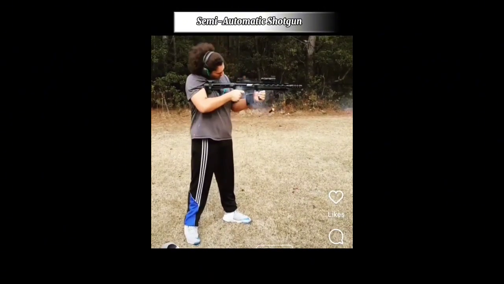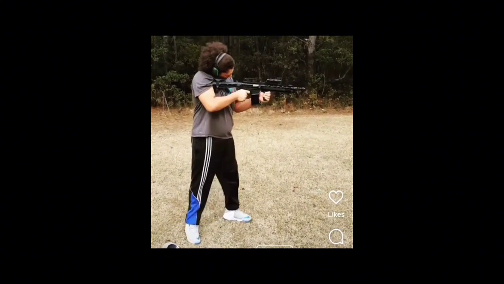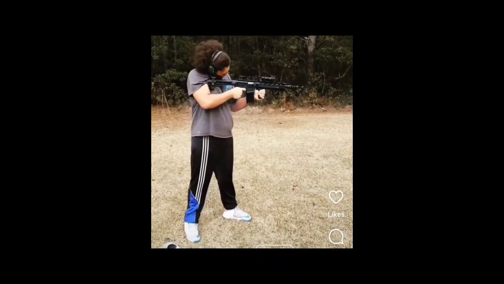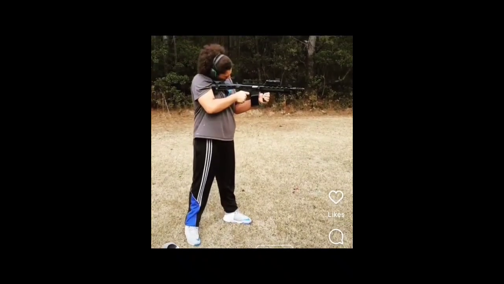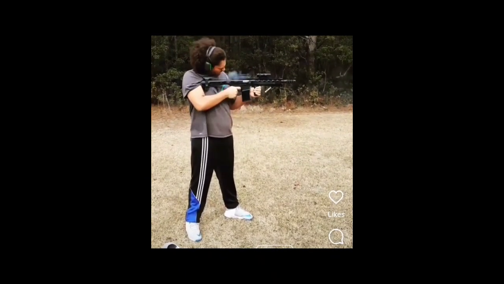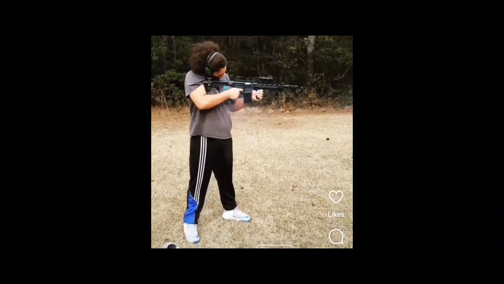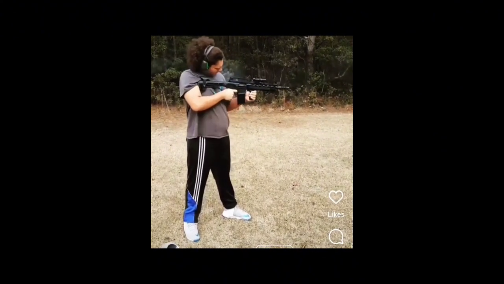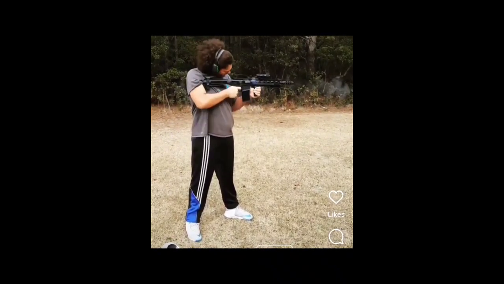A semi-automatic shotgun automatically loads the next shell after each shot is fired, but still requires the trigger to be pulled for each individual shot, unlike a fully automatic weapon. This is achieved through either gas-operated or recoil, inertia-operated systems.